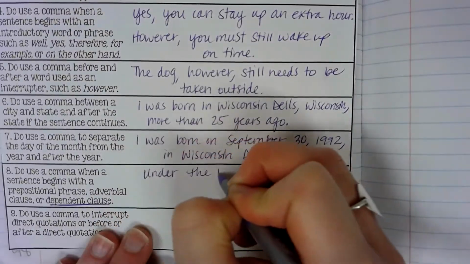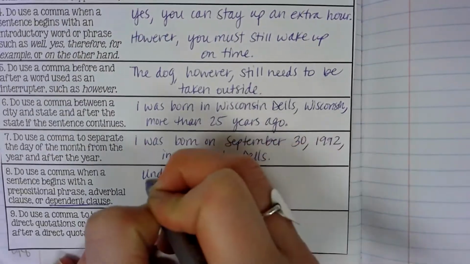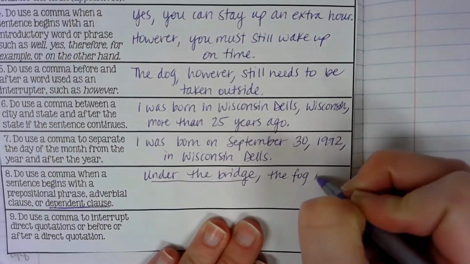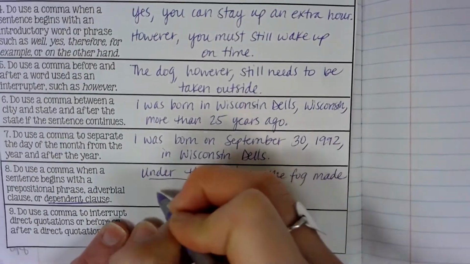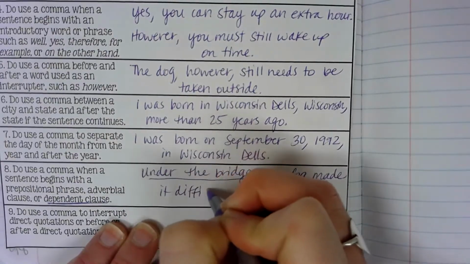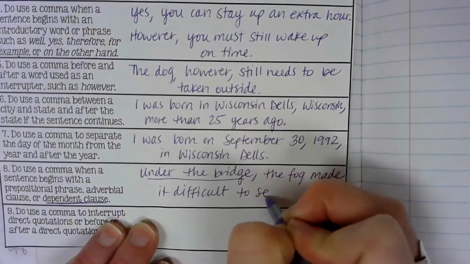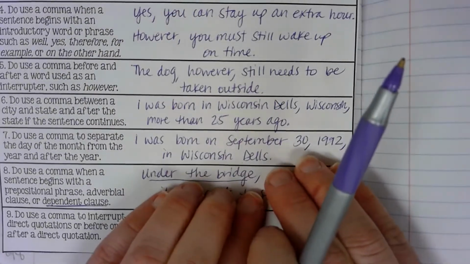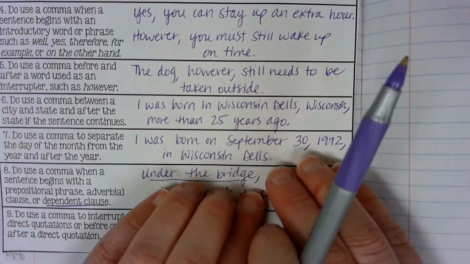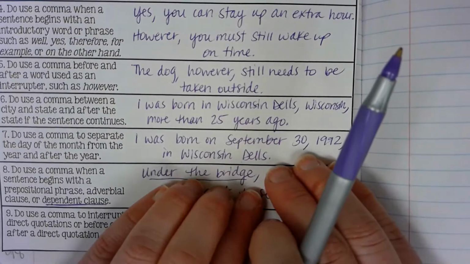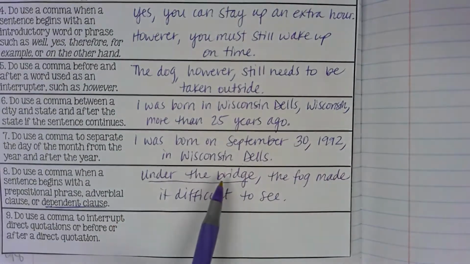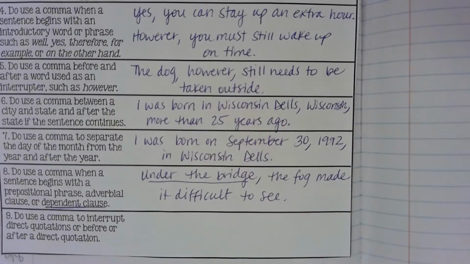Under the bridge, comma, this is your dependent clause, the fog made it difficult to see. Okay, so under the bridge, if I were to cover the rest of that up, that's not a sentence on its own. Under the bridge. If you remember, you'd be asking me the question if I came up to you in the middle of the hallway and said that to you. You'd say, so what? Under the bridge. If that's thrown at the beginning of a sentence, you need to separate it with a comma or join it with a comma to connect it to the rest of the sentence.